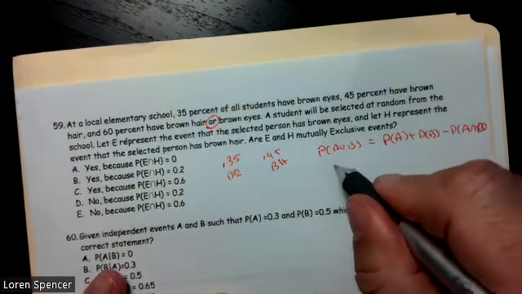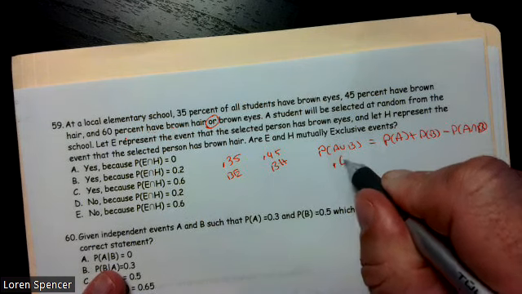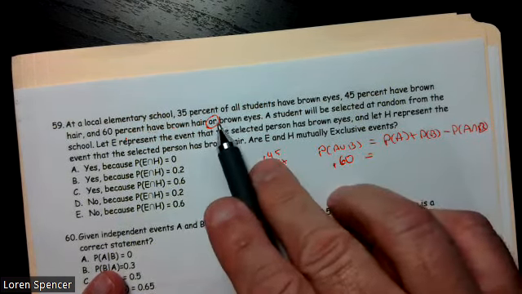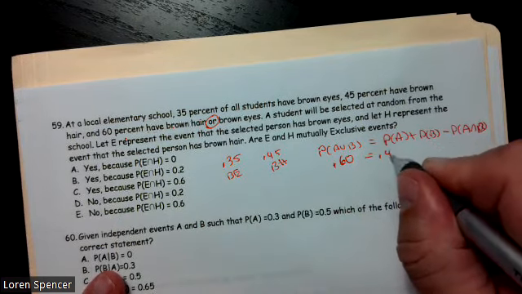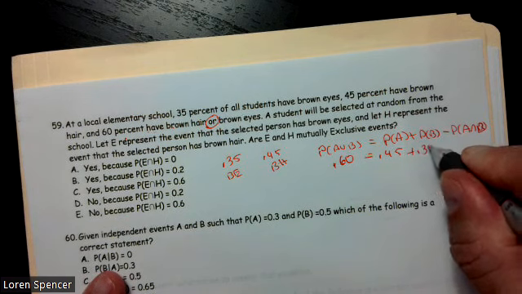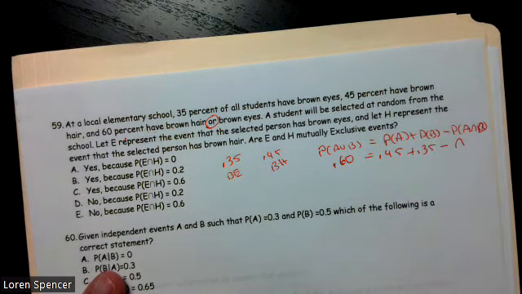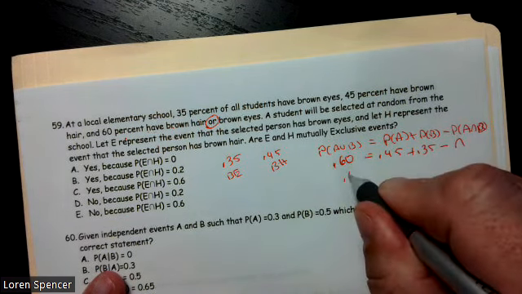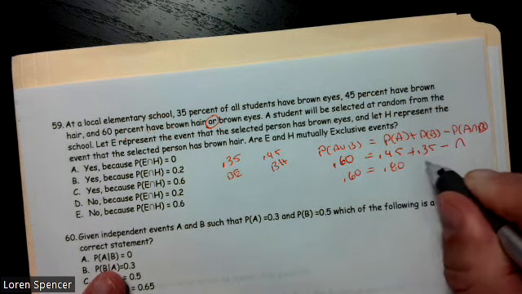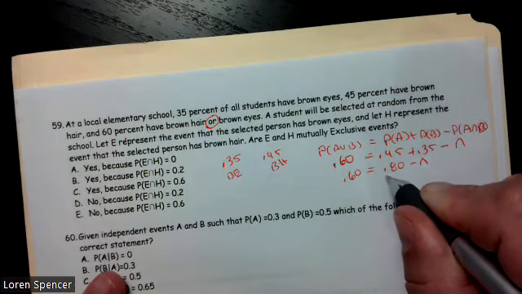Well, this is 0.60 because they said that was the OR. That's the union. This is 0.45 and this is 0.35. Now I could have swapped the order. It wouldn't have mattered. Minus the intersection. So this is 0.60 equals 0.80 minus the intersection.